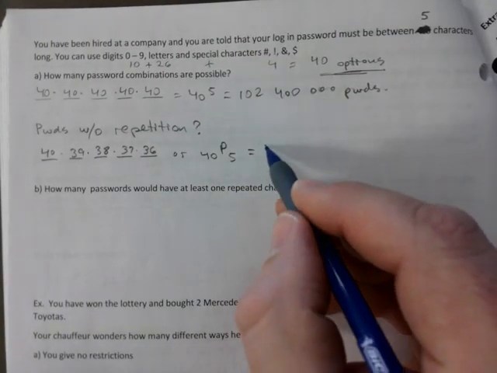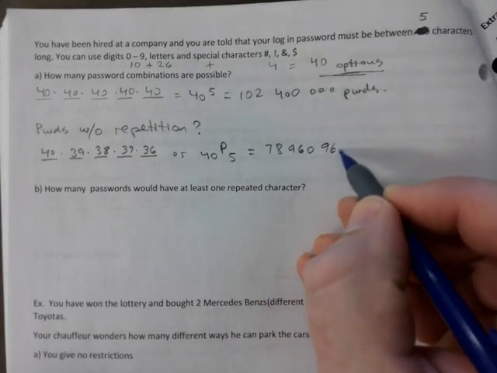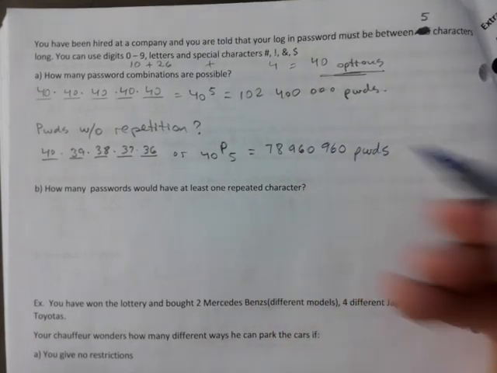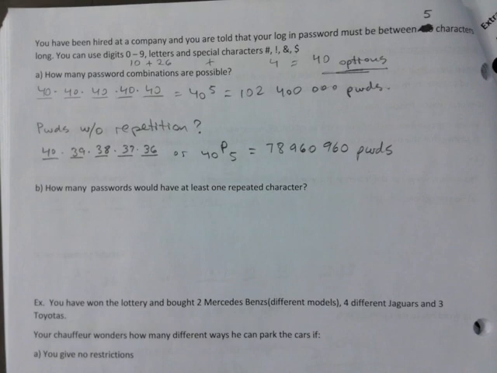And it should be smaller, right? Because you're restricted. That's how many passwords do not have any repeated characters or digits whatsoever. And also, this password does not really specify that the first one has to be a number and so forth. It's just all combined. You can just use any combination of what you want.